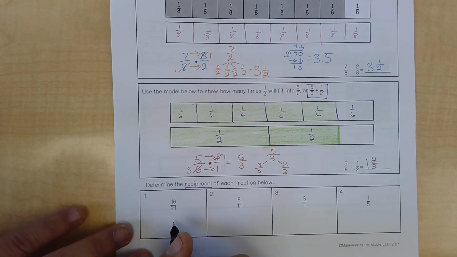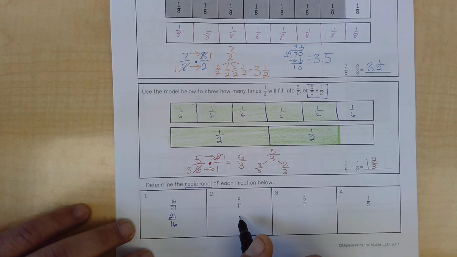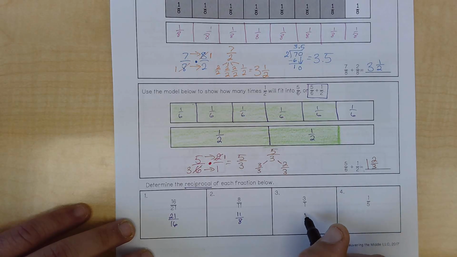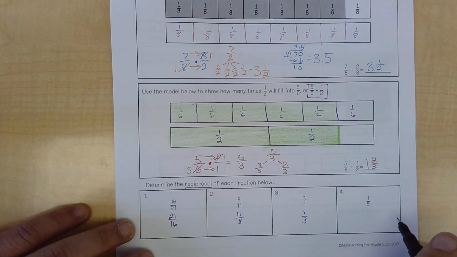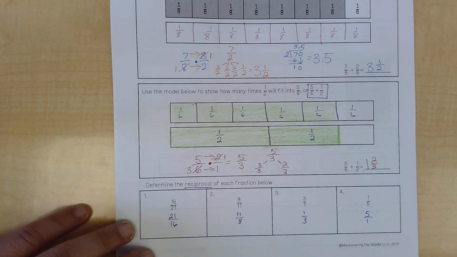So the reciprocal to 16/21 is just 21/16. And we don't have to solve, we're just finding our reciprocal. Reciprocal to 8/11 is 11/8. Reciprocal to 3/1 is 1/3. And the reciprocal for 1/5 is 5/1.